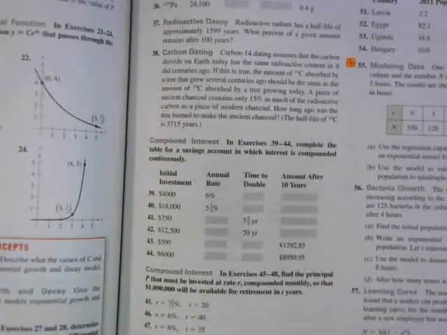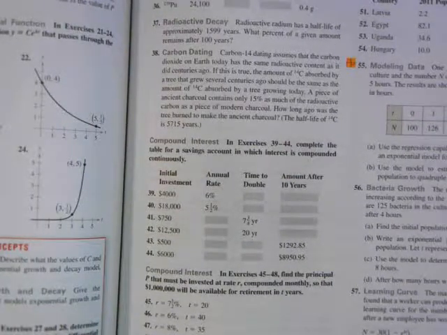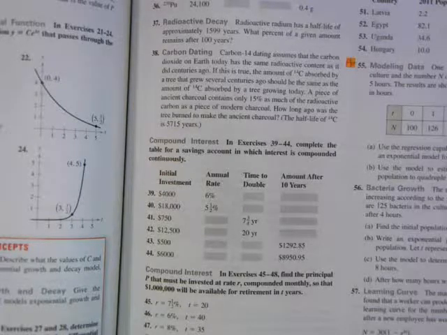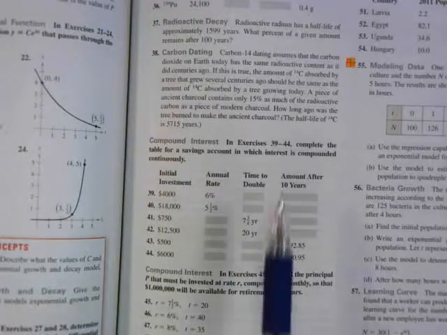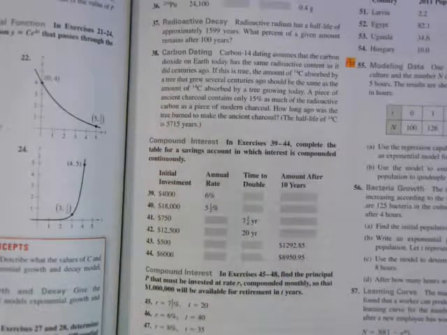All right, so let's see what this says. It says, carbon-14 dating assumes that the carbon dioxide on Earth today has the same radioactive content as it did centuries ago. If this is true, the amount of carbon-14 absorbed by a tree that grew several centuries ago should be the same as the amount of carbon-14 absorbed by a tree growing today. A piece of ancient charcoal contains only 15% as much of the radioactive carbon as a piece of modern charcoal. How long ago was the tree burned to make the ancient charcoal? All right, well, we're going to have our same formula.